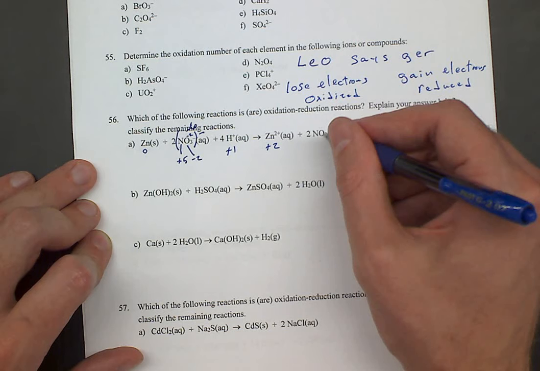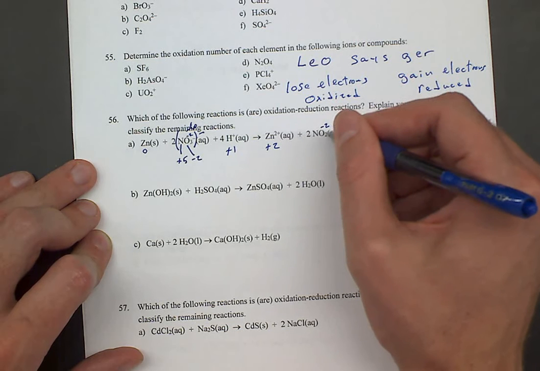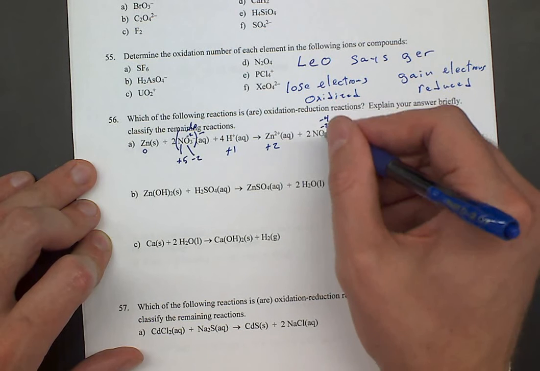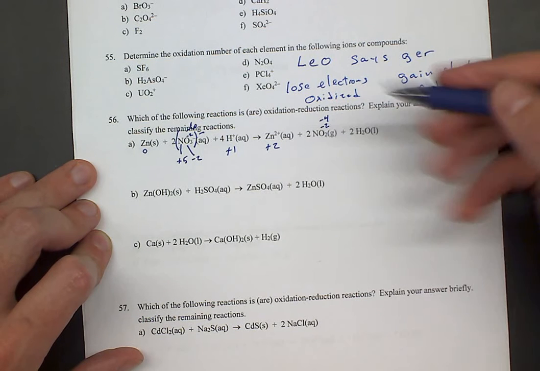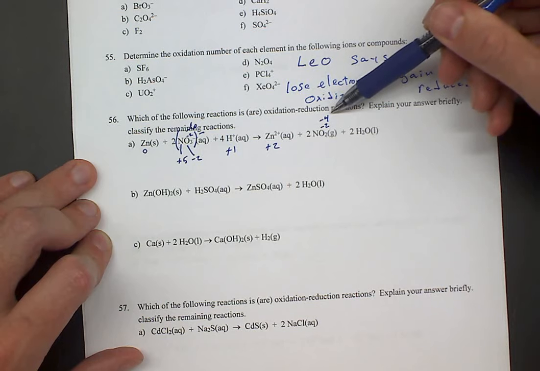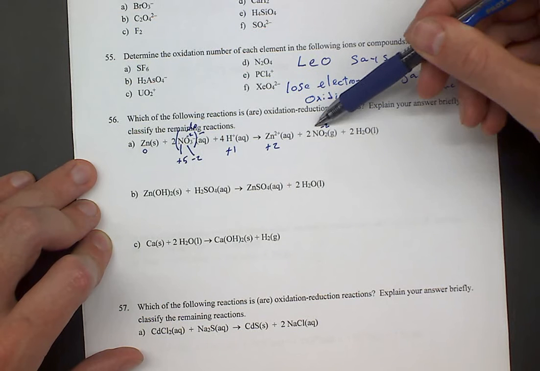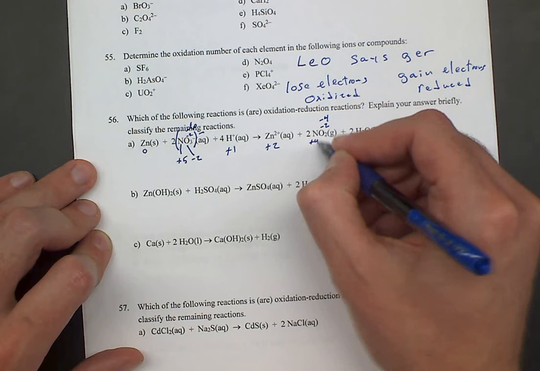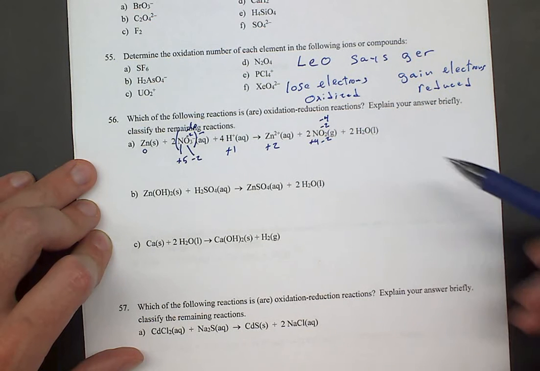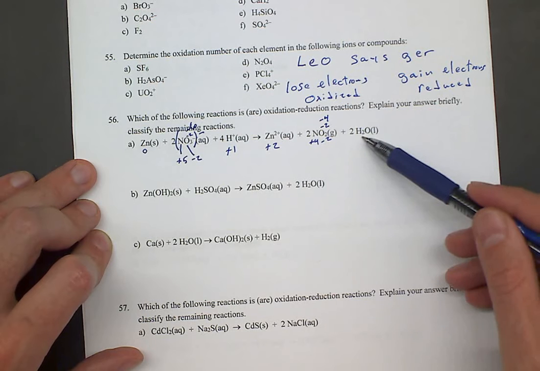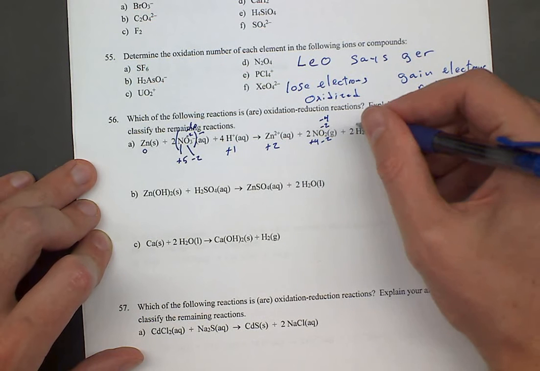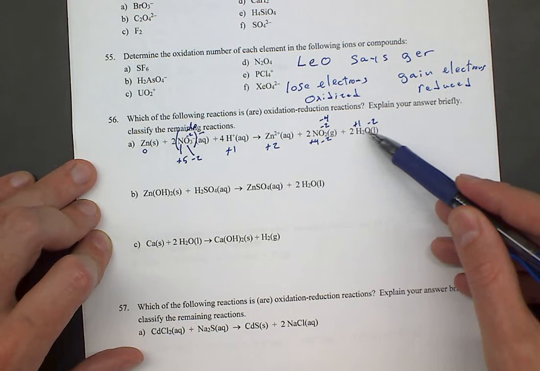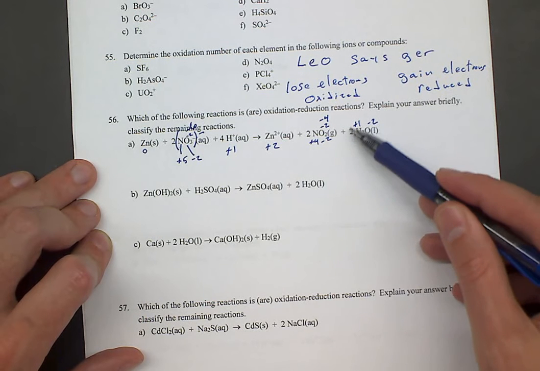Oxygen is minus 2, and I've got 2 of those, so the overall charge will be minus 4. Because this overall charge here is minus 4, that means that this nitrogen is going to be plus 4. And then over here I've got hydrogen, which is plus 1, and oxygen, which is minus 2. This will balance each other out because I have 2 hydrogens making the entire hydrogen side plus 2.